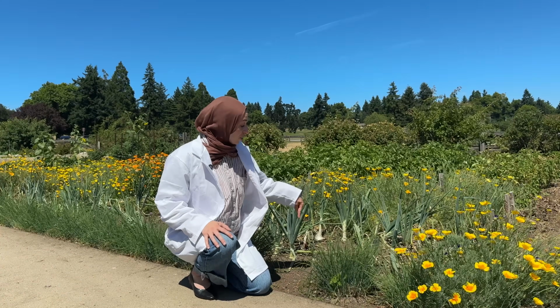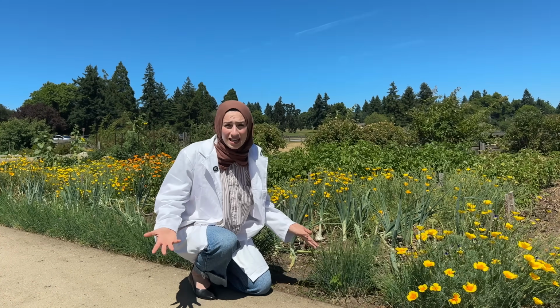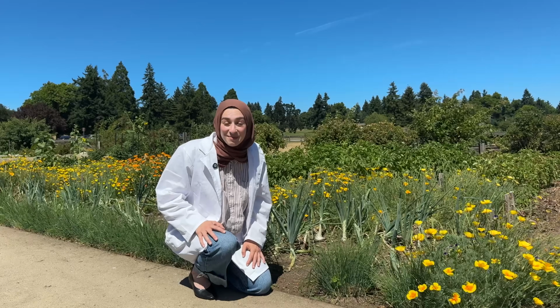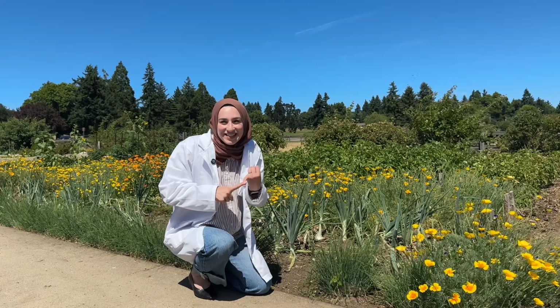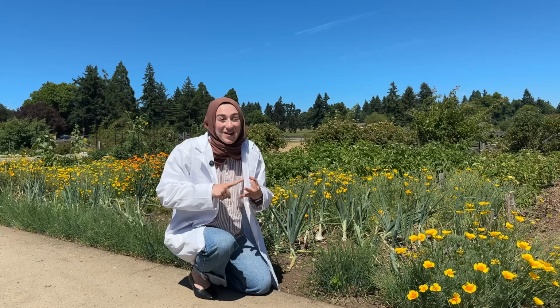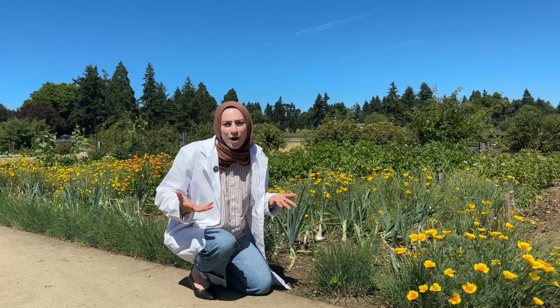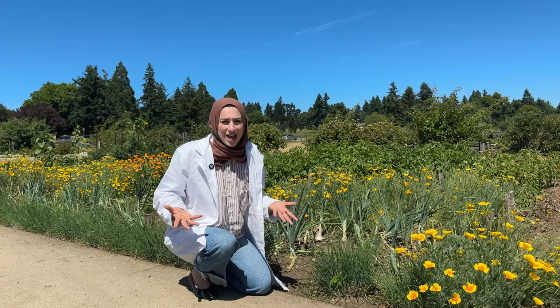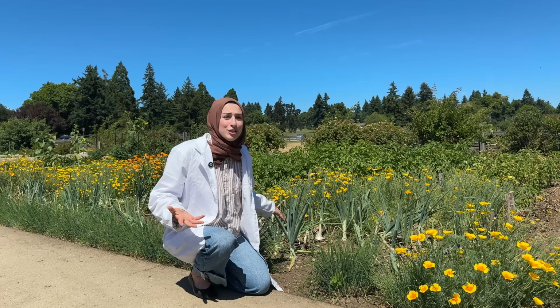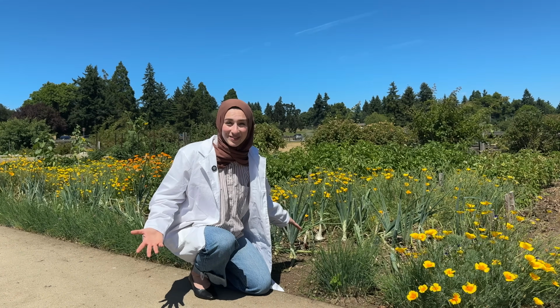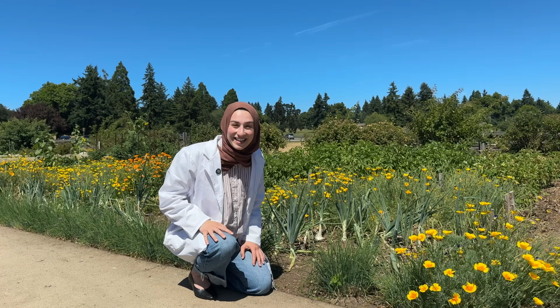Roots are hidden underground and we don't usually see them, but sometimes we can eat them, like carrots and beets and radishes and onions. They suck up all the water and nutrients from the soil, and when they're done, you can pluck them from the ground. Come take a look.